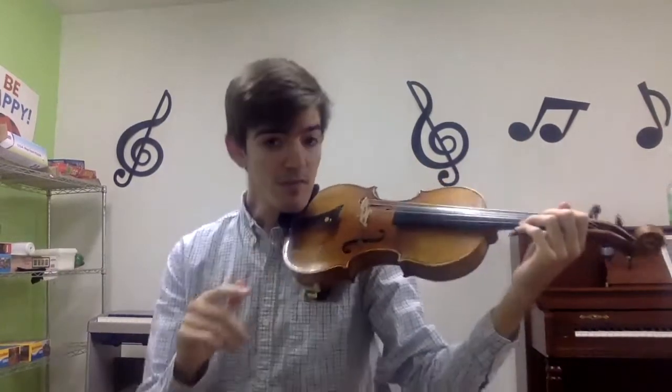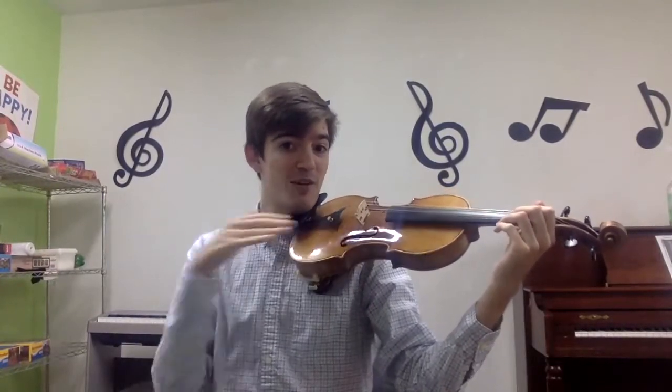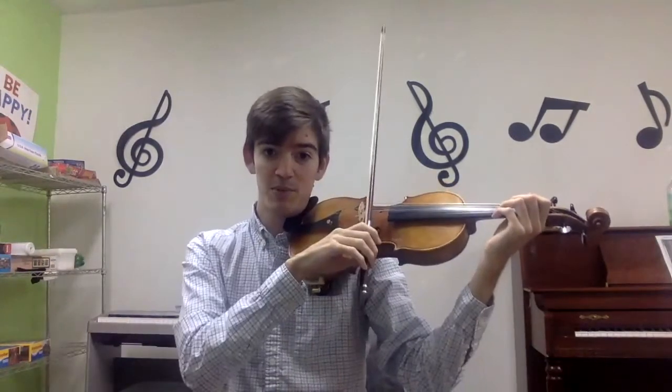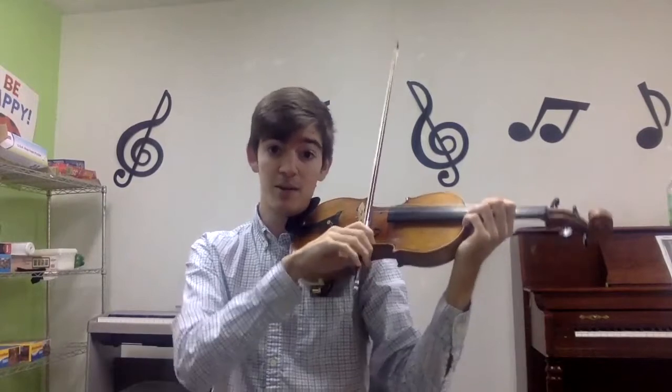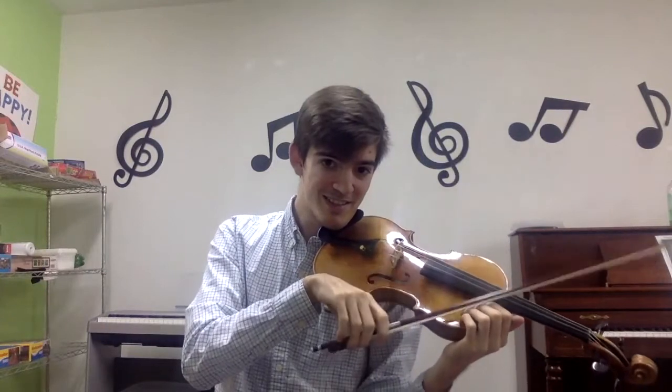You notice that the way I'm holding my violin, it's very flat relative to the ground. It's like a table. That allows me to place the bow on the violin and be relaxed. If, for instance, I had my posture like this, the bow is going to tend to slide.